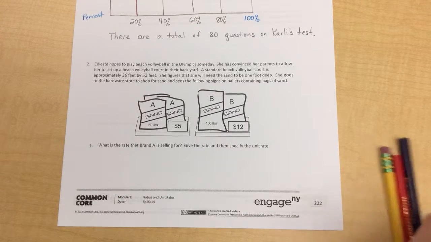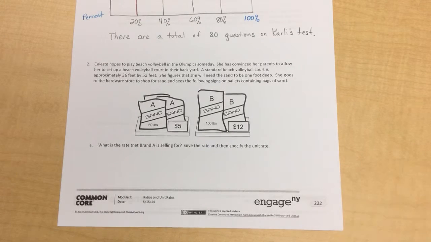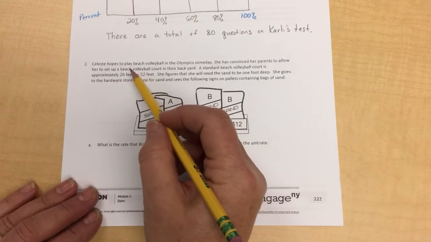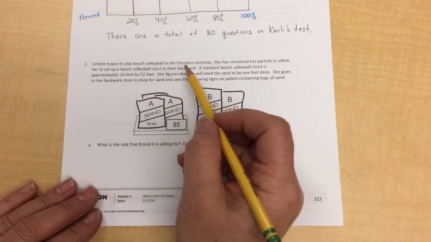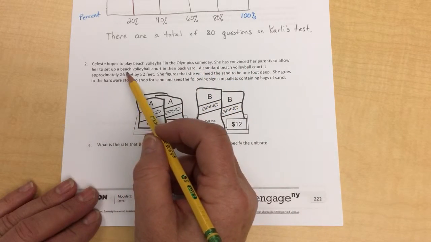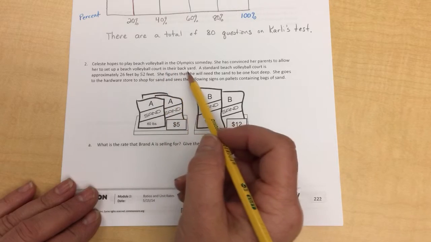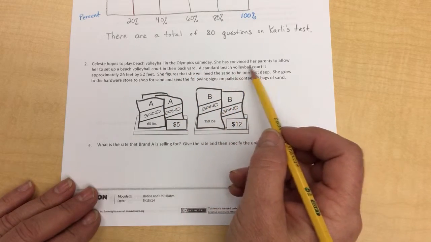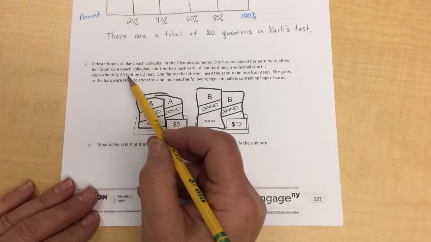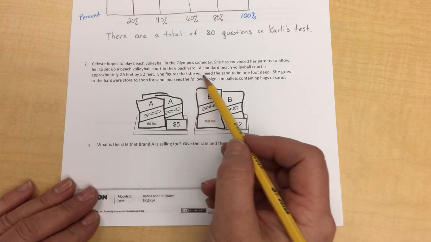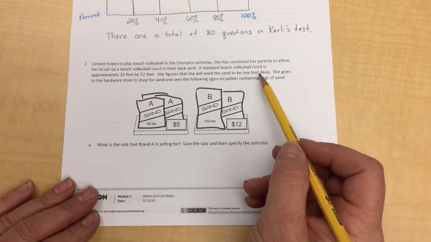So let's do question number 2, and this is about Celeste. Celeste hopes to play beach volleyball in the Olympics someday. She has convinced her parents to allow her to set up a beach volleyball court in their backyard. A standard beach volleyball court is approximately 26 feet by 52 feet. She figures that she will need the sand to be 1 foot deep.